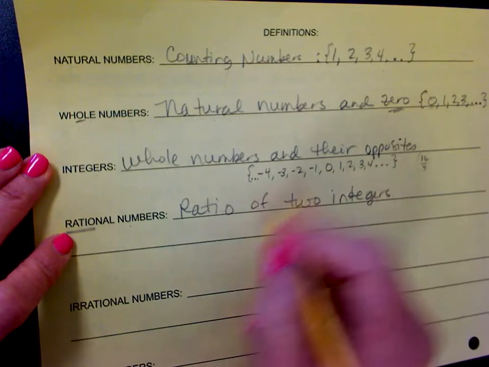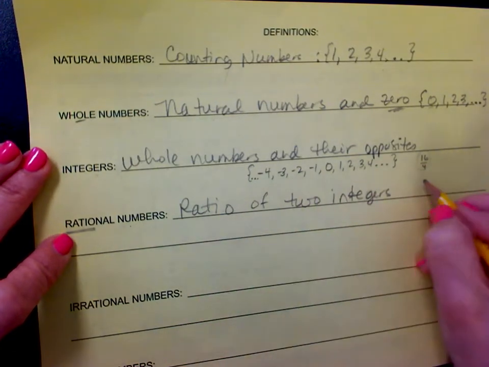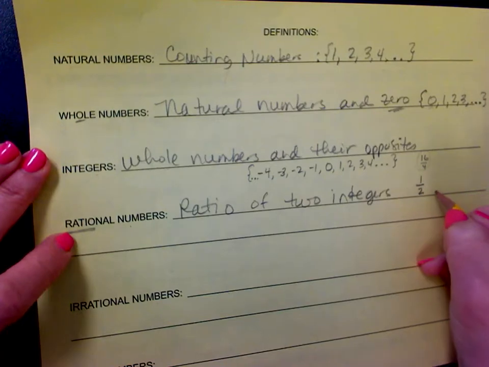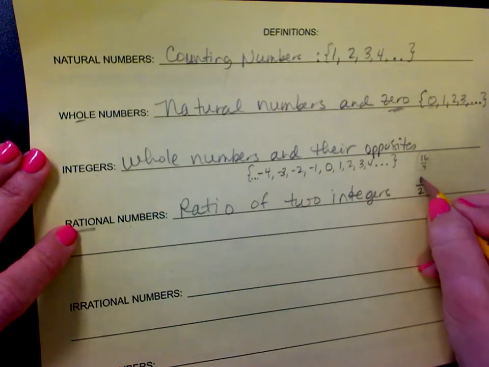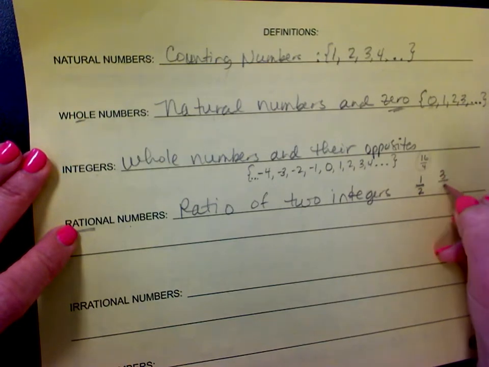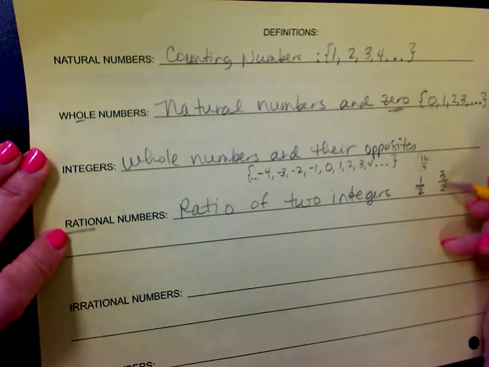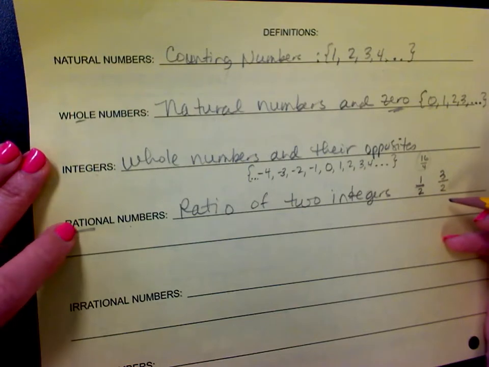A ratio of two integers. So if it's written as a fraction, for example, 1/2 is a rational number. 1's an integer, 2's an integer. So it's a ratio, which means division. Okay, let's say it's 3 halves. That is a ratio of integers. 3 and 2 are integers, so it's a ratio.